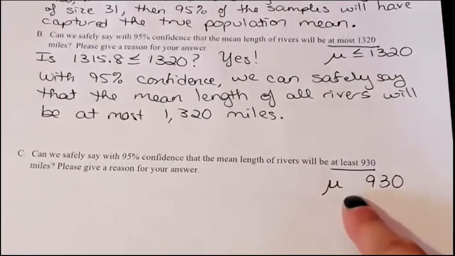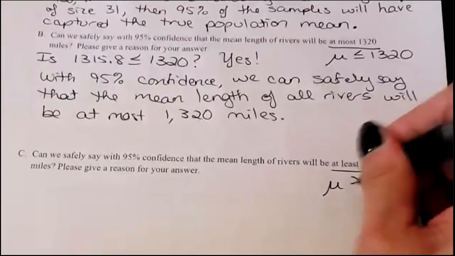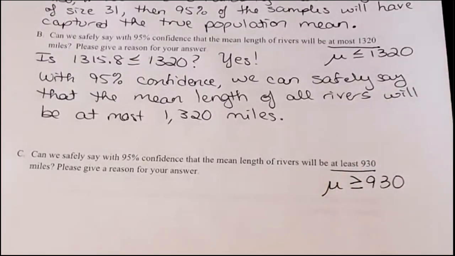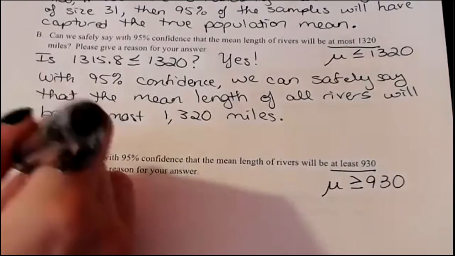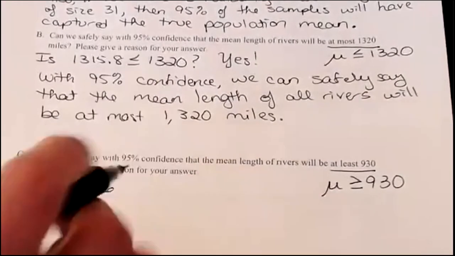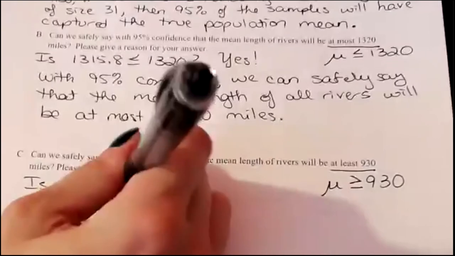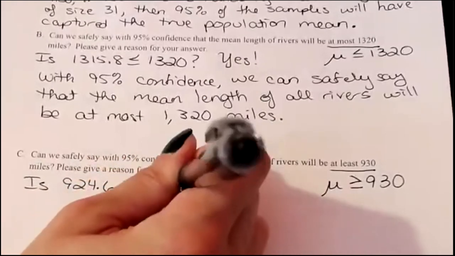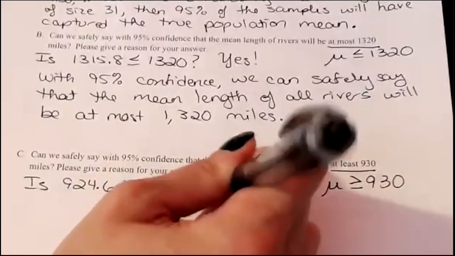Greater than or equal to? Yeah, greater than or equal to. Very nice. If you're saying that the mean length has to be at least 930, that means 930 or more, right? So mu is going to be 930 or greater. So we're going to look at the lower bound and we say, is 924.6 greater than or equal to 930? And we're going to say, absolutely not.